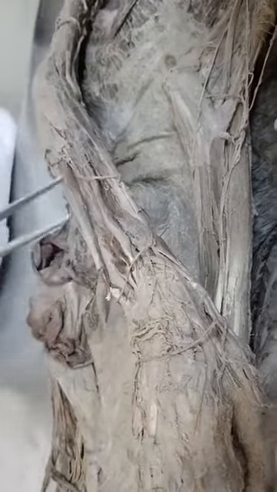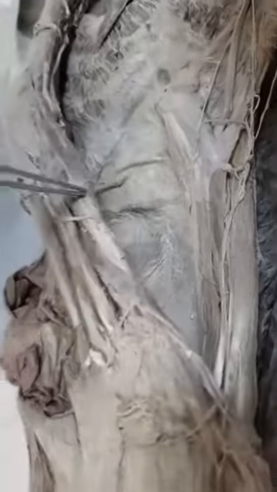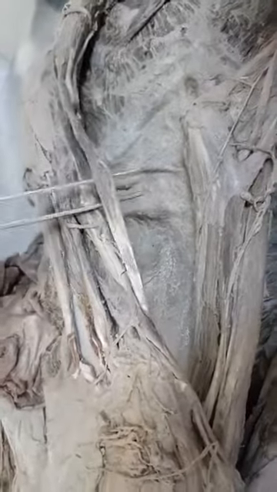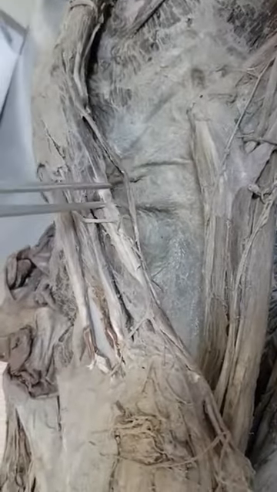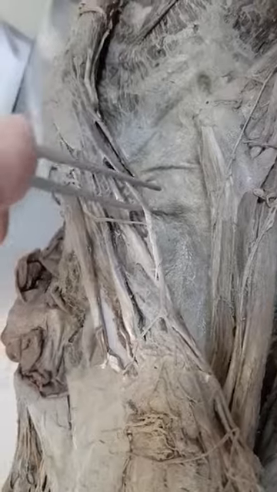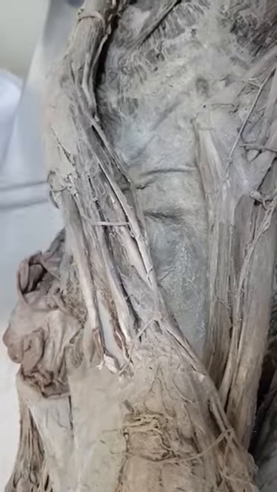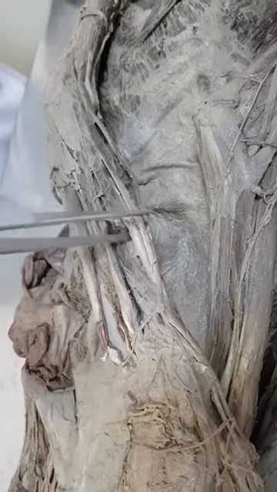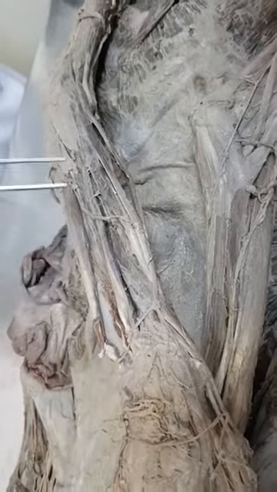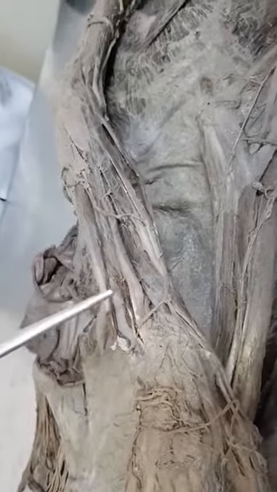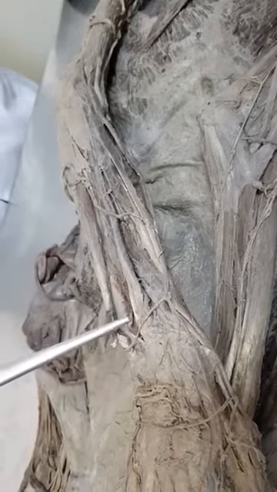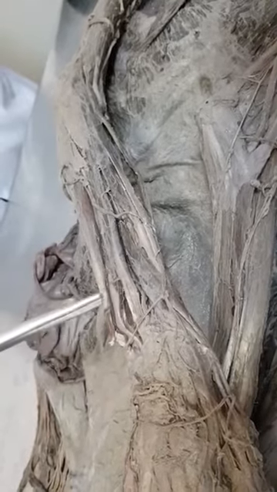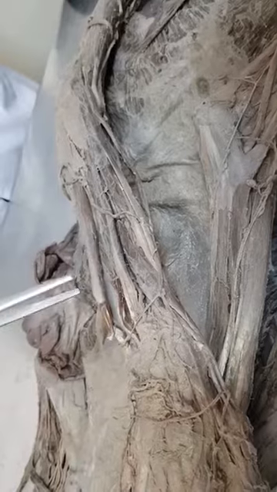One more time, I repeat all of them. First is musculus brachioradialis. Second and third, they are musculus extensor carpi radialis longus and musculus extensor carpi radialis brevis. Extensor digitorum, extensor digiti minimi, extensor carpi ulnaris.